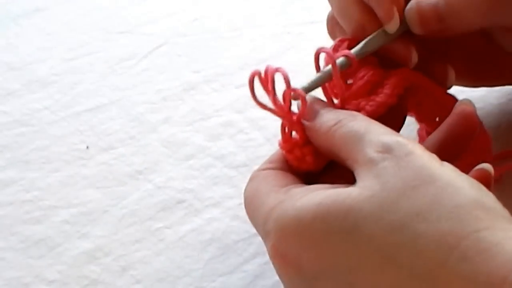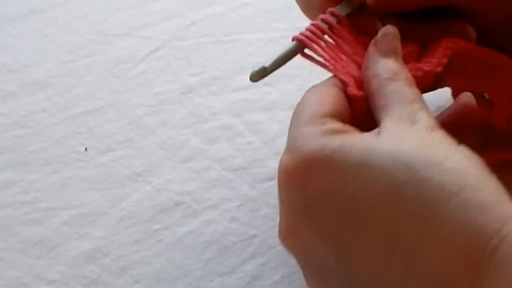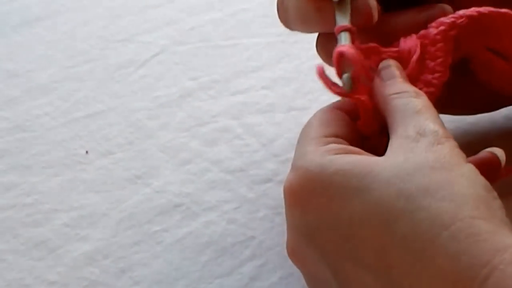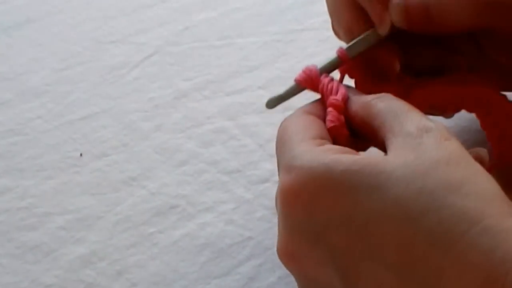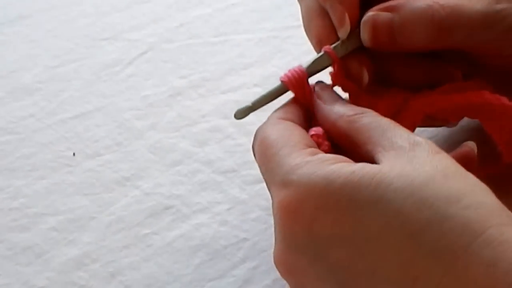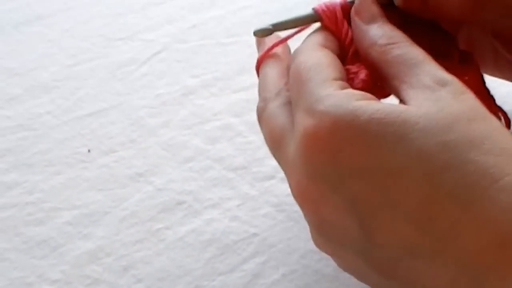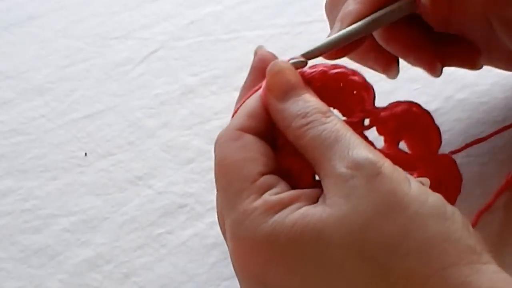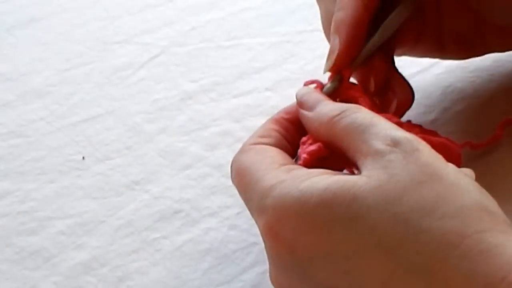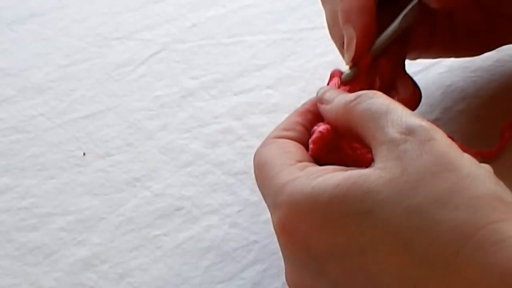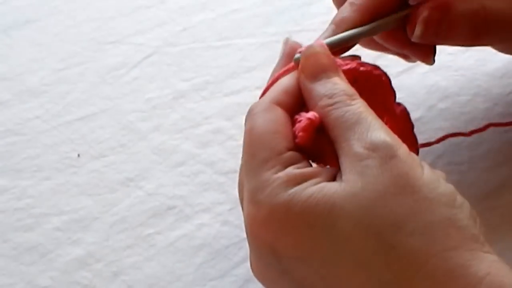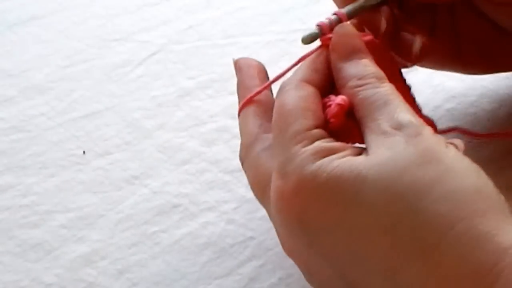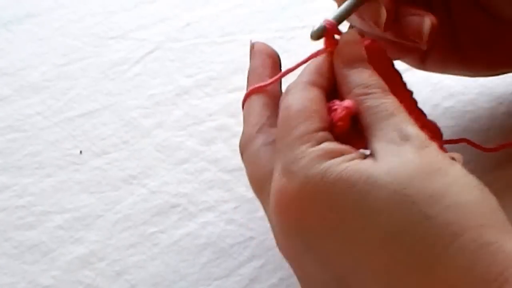And then just need to pick up our final loops. We need to twist it, oh, lost one there, twist it all the way around, and then same again, single crochet, and then 5 double crochets into the loop. 1, oh, split the yarn just a little there.